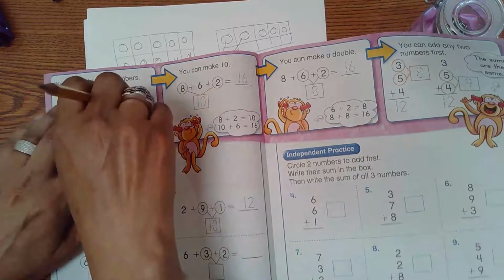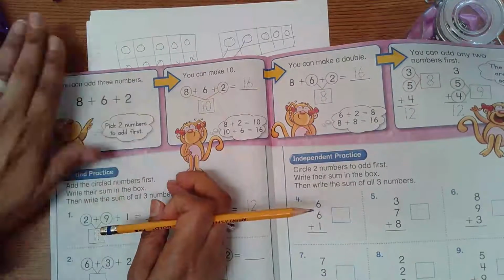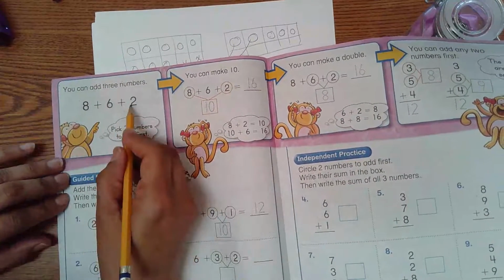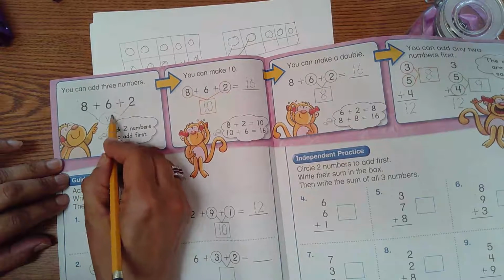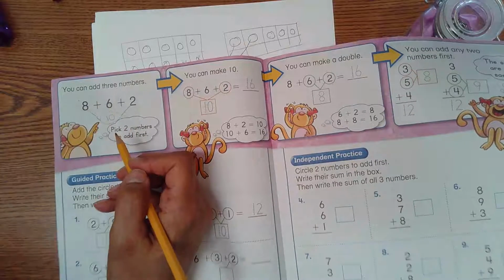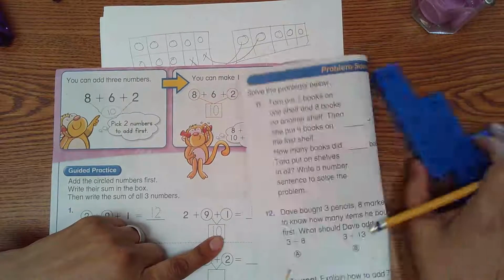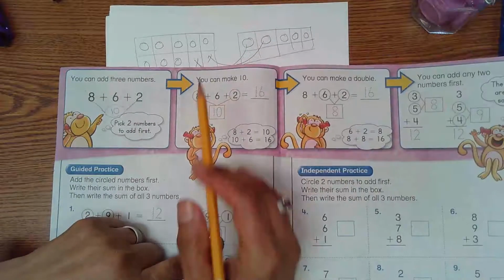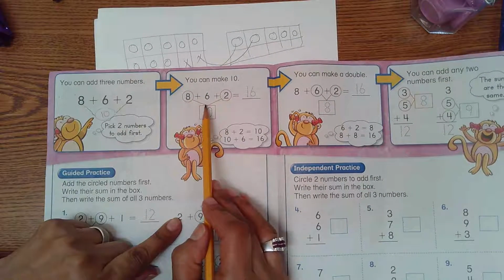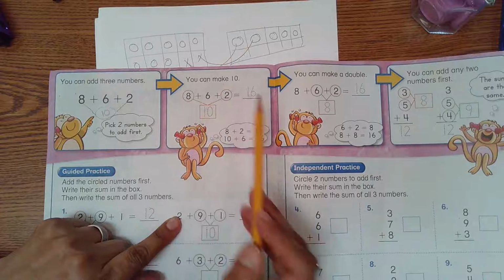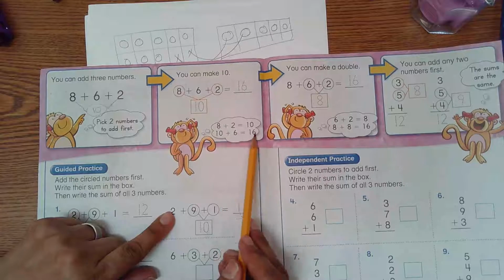Or I can use the 10, using the 10 like the 10 frames. I can try to have 10. So 2 plus 8 equals 10. I'm going to have 10 here. And 10 plus 6, 16. So these are the 2 examples that we use in here. So you can make 10, 8 plus 2 equals 10, and then 10 plus 6 equals 16. See here in a bubble, 8 plus 2 equals 10, 10 plus 6 equals 16.